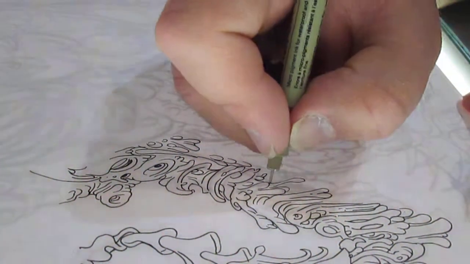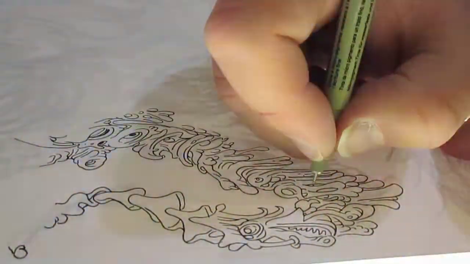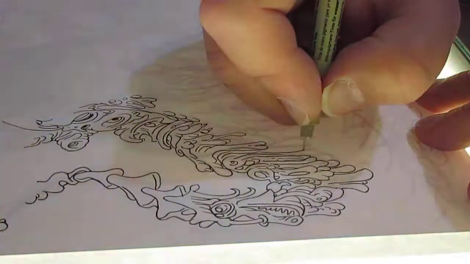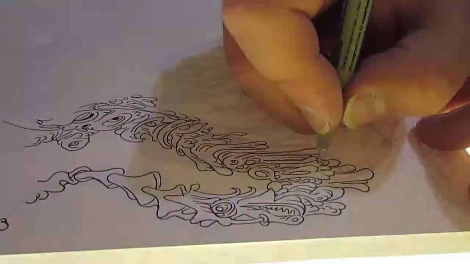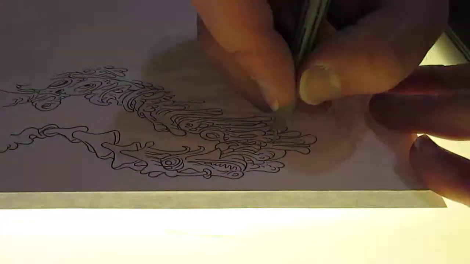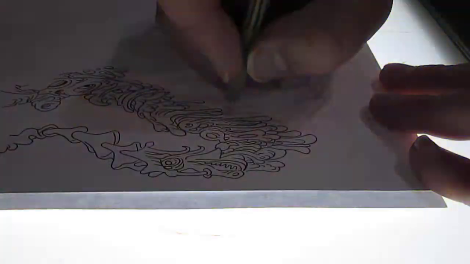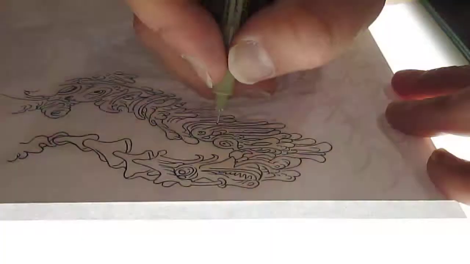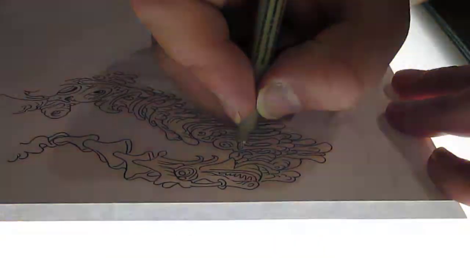This is what I do comics on, because it's very nice and slick, and it doesn't ruin your pen nib too much. So see, I'm drawing these little hanging weird ball sack things, and they're pretty gross. Maybe put an eye in there.